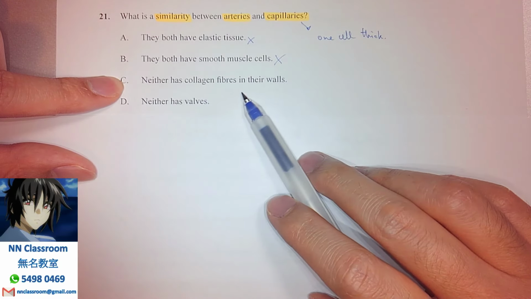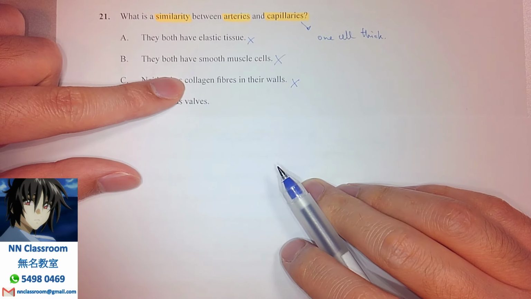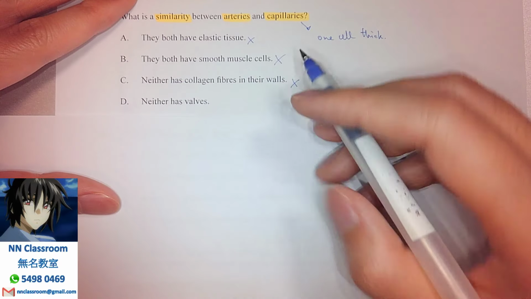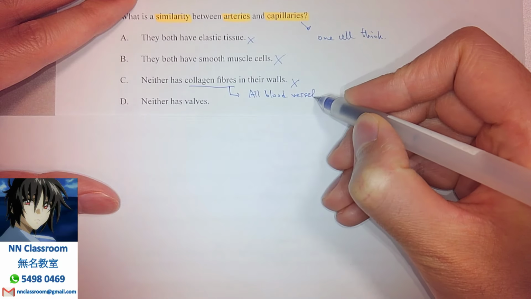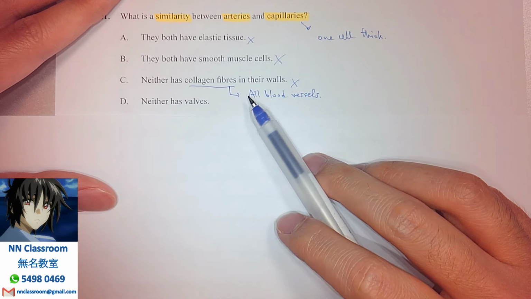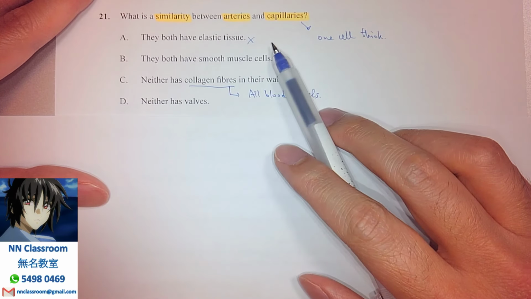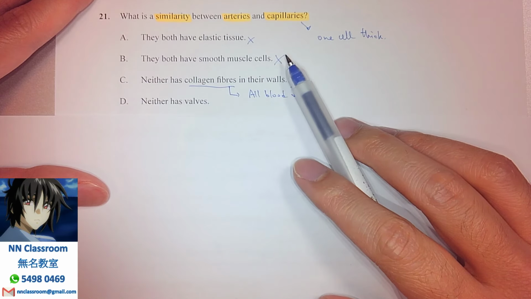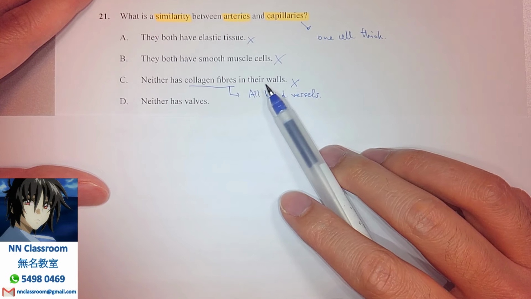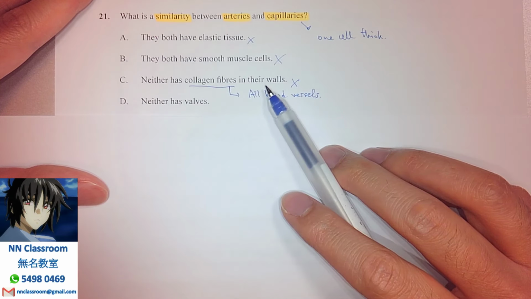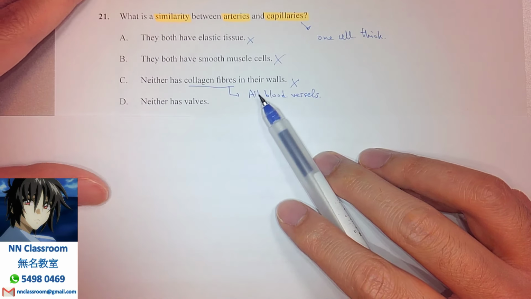C, neither have collagen fibers in the walls, and this is also wrong, because collagen fiber is critical for all the blood vessels. This is for all blood vessels, because collagen fibers act like a glue for all the cells, not only in arteries, capillaries, or veins, but even on the surface of our skin, because only if you have the glue can you stick the cells together. Otherwise, the cells may not be adhered together firmly, especially in capillaries.